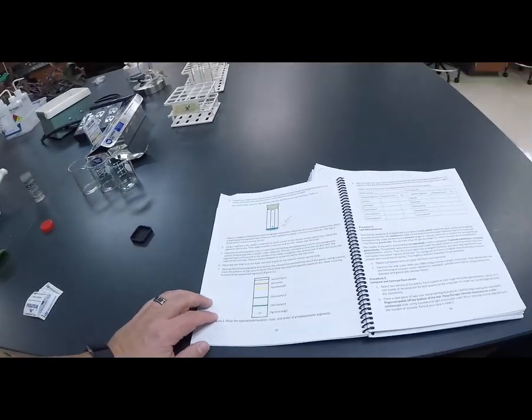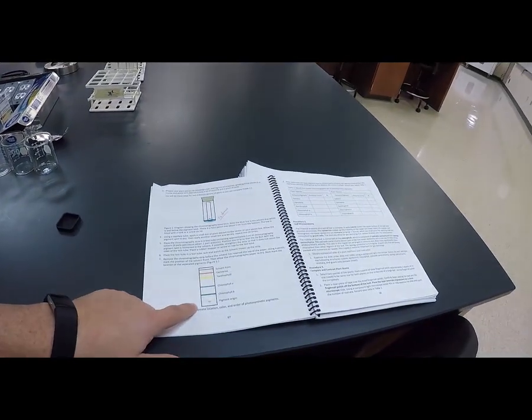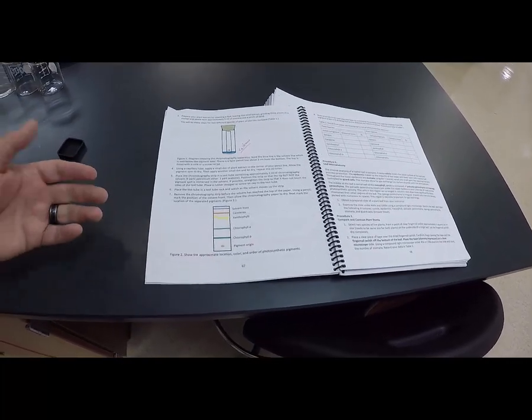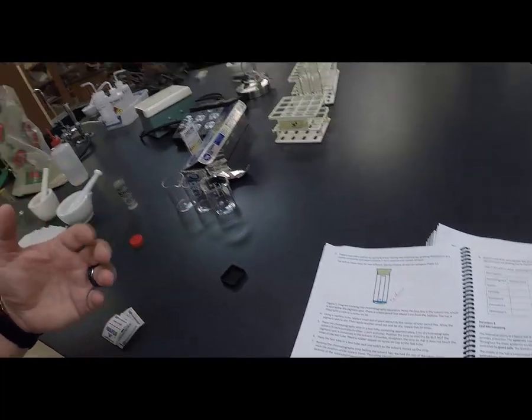So the first procedure in the photosynthesis lab is looking at plant pigments and comparing two types of plant pigments and seeing basically what the plant pigments are that are in that plant. So what's their RF factor, or what's the distance that the plant pigments travel through chromatography paper.